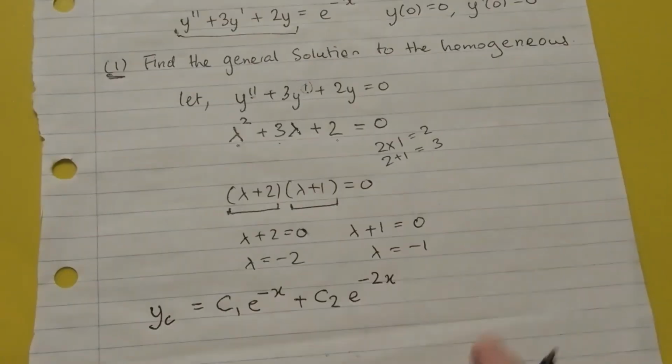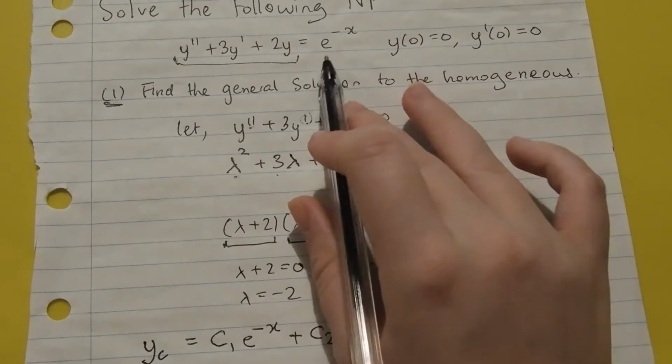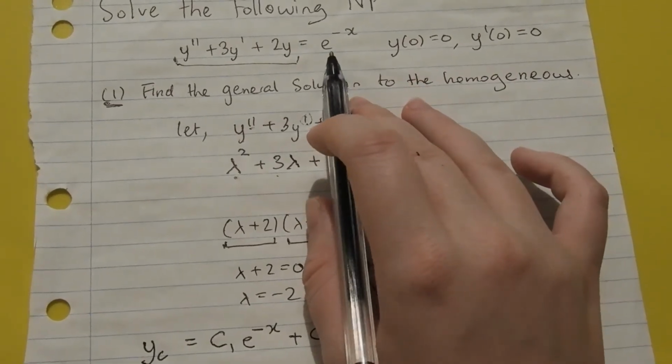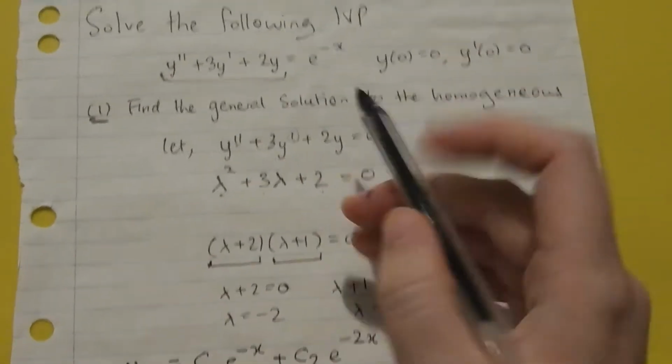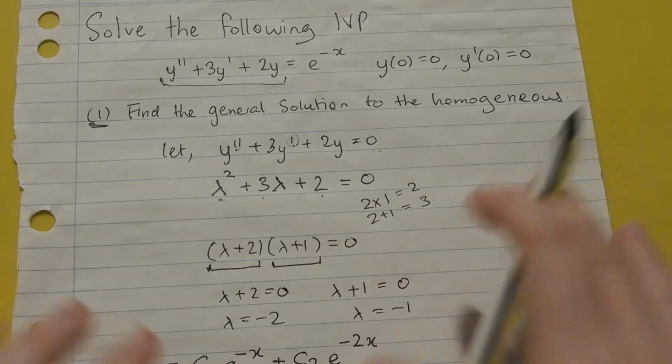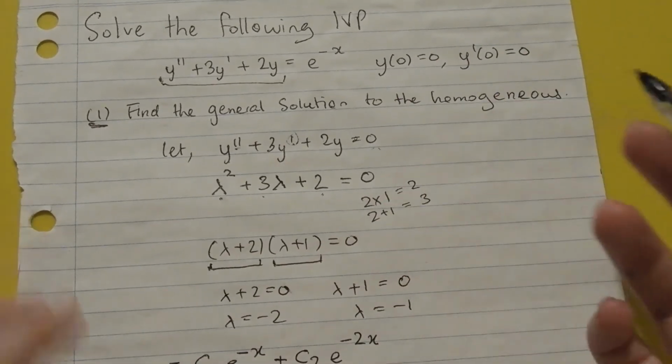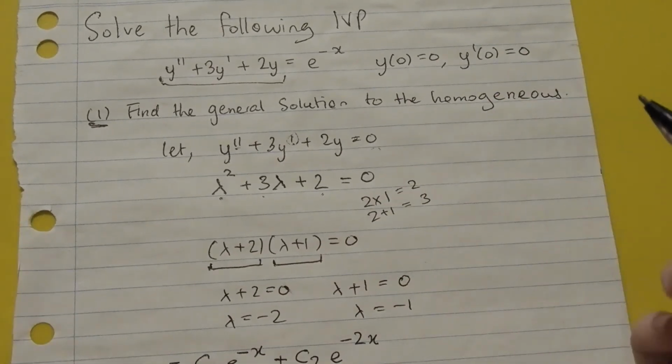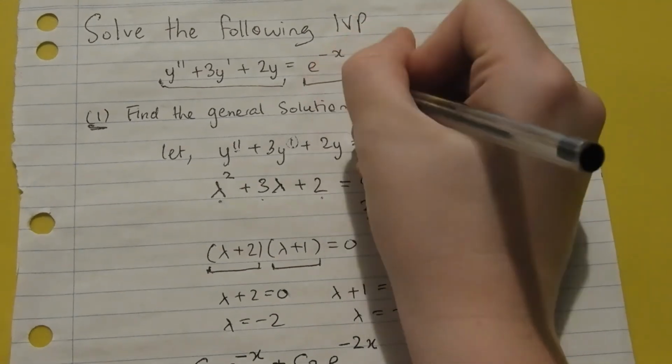So now what we did was we ignored this right hand side of the equation to find this, didn't we? We set it equal to 0, so practically we're ignoring it. So now we need to find the particular solution, and we now use this side.